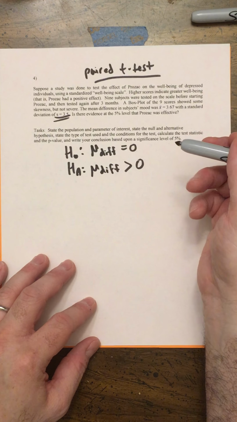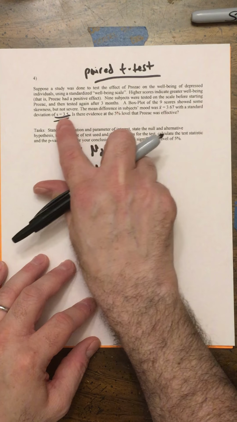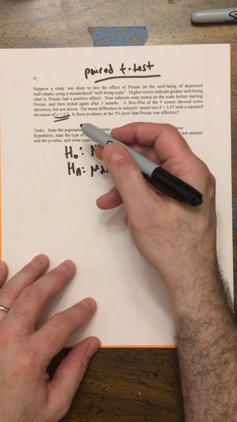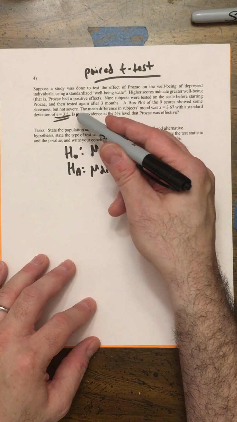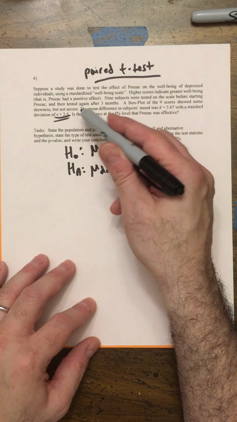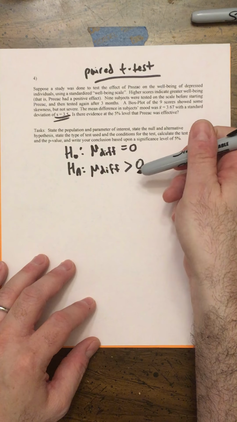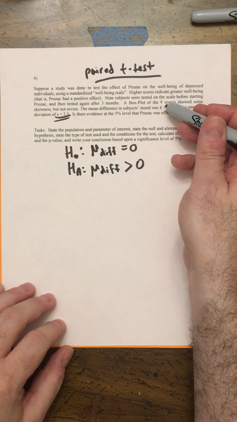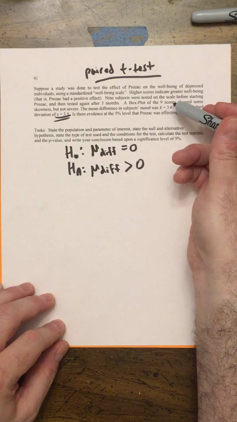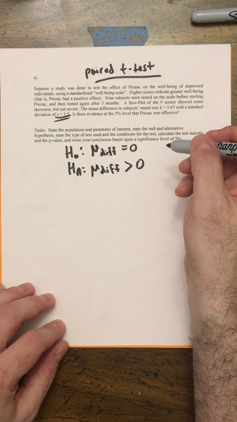Then you're going to check normality. It said that there was some skewness but not severe. So you say because the t-test is robust, as long as there's no extreme skewness or outliers, you're good to go. Independence. Now we took 9 subjects, but you could have easily taken 90 subjects to do this test. So we took 9, so independence should be okay.